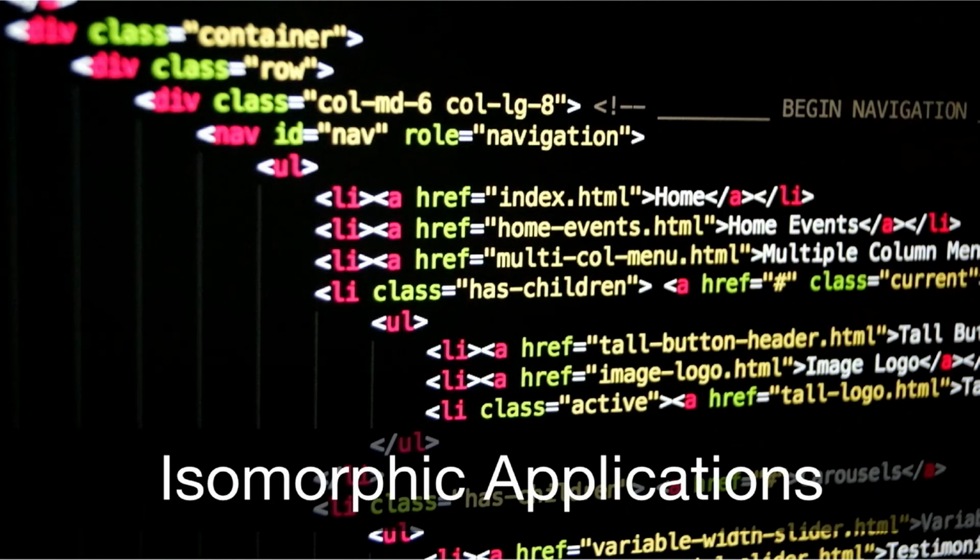So, isomorphic applications. These are applications where you can run the same JavaScript on the client and the server. Is anybody doing this? Wow. That's awesome. I expected like one person, but yeah, I'm not too surprised.